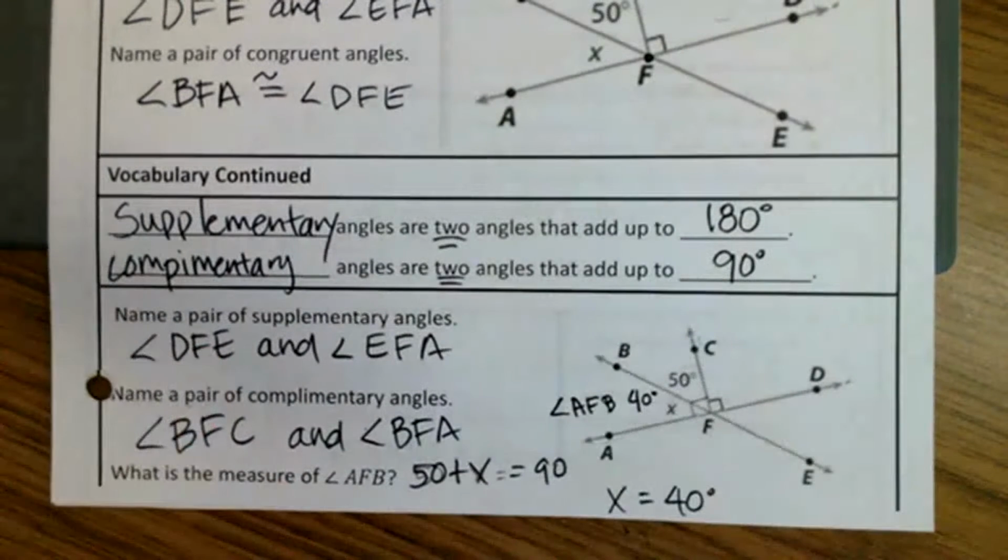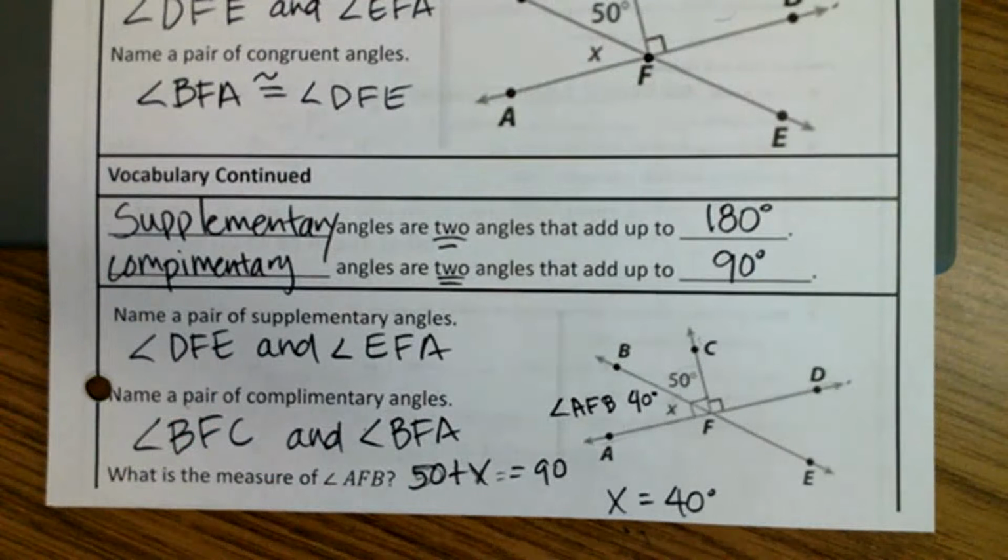So what you need to know though is what the words are, because they're going to ask you to find congruent angles or find complementary angles or find two angles that are adjacent or find two angles that are vertical. So make sure you really understand what these words mean and use your notes.